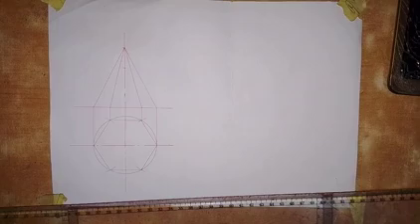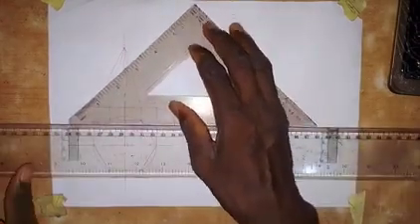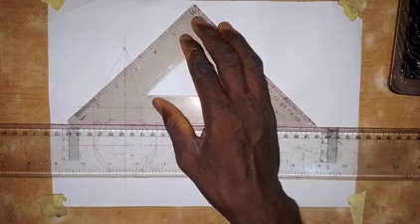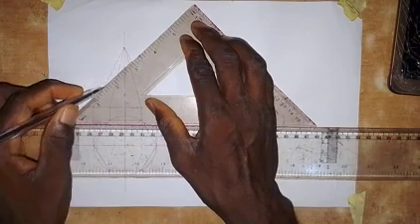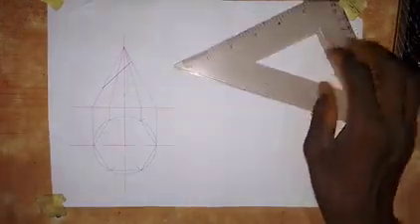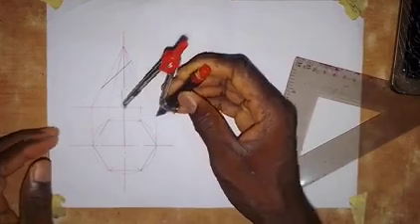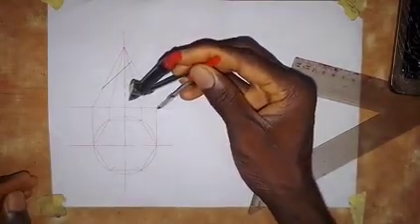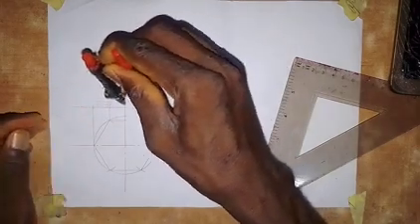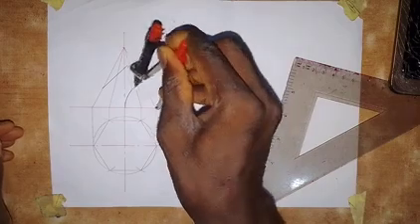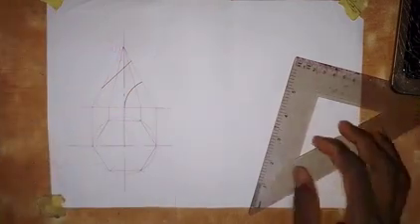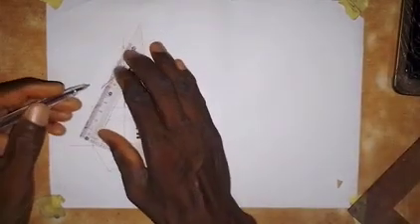With that 40 that we have taken, we take our 45 degrees set square. We set it at this point where we have that 40, and we draw the cutting plane. So this is the cutting plane here, as we see it in that drawing. And then we take our compass, putting the pinpoint at this point here, and we extend the pen point here. So we draw the curve. Okay, so this is it. Alright, so this part has been cut off. Let's make the remaining part more visible.